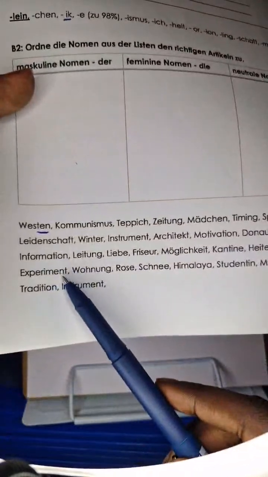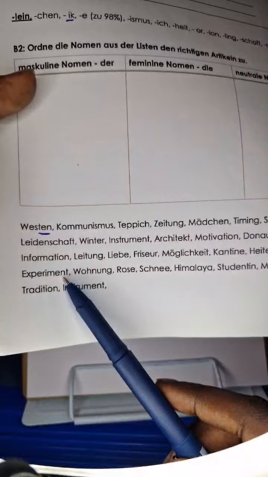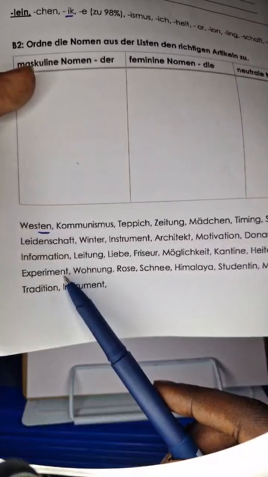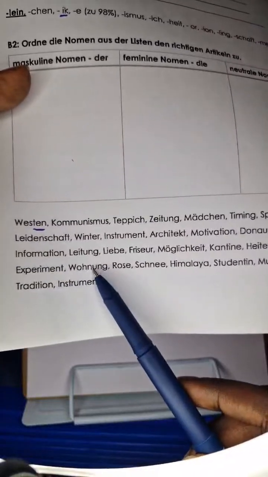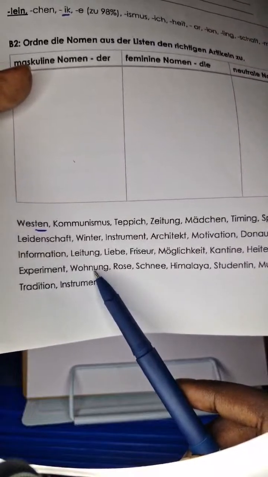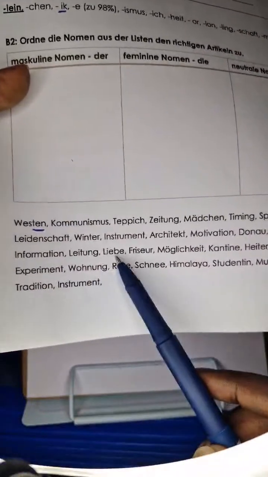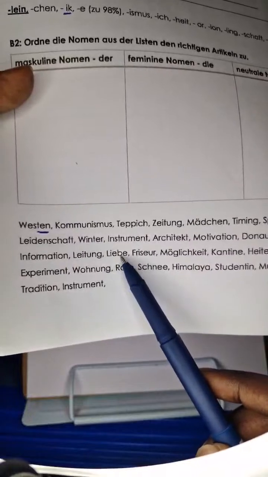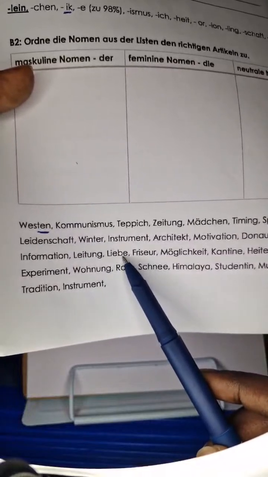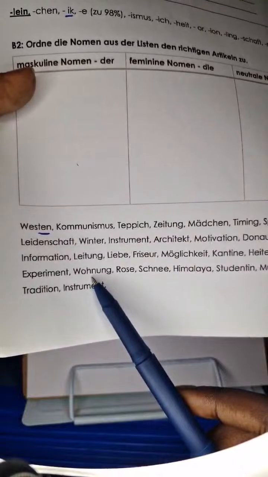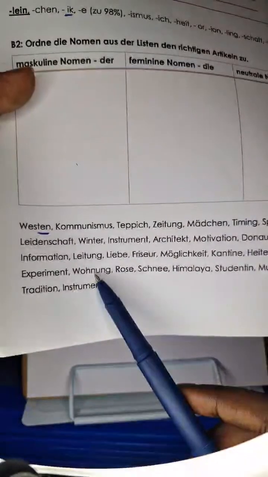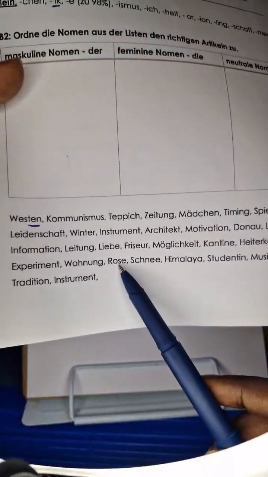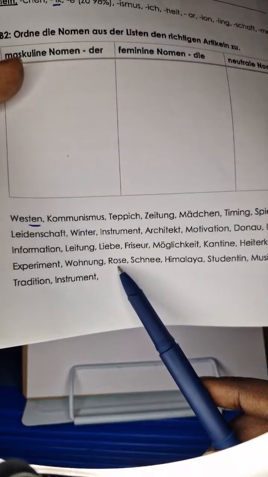Das Experiment, right? And then I have Wohnung, die Wohnung. Someone asks about Liebe. Normally, Liebe is feminine, yeah? Die Liebe, right? So we have die Wohnung, die Rose.